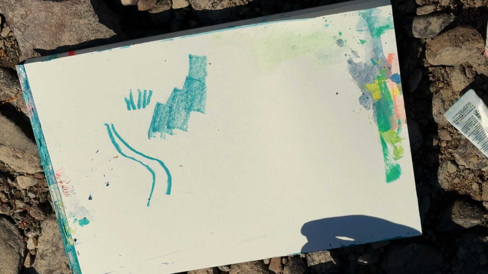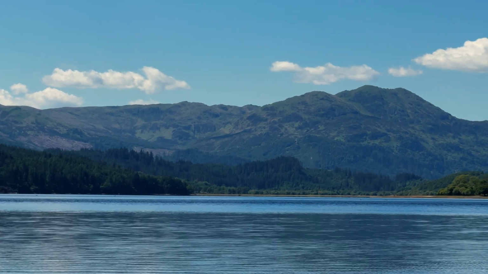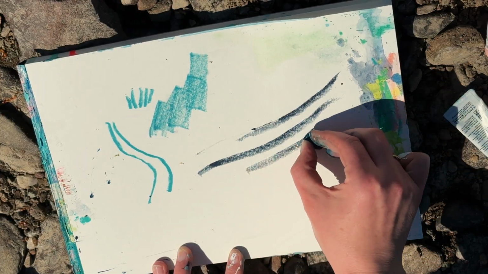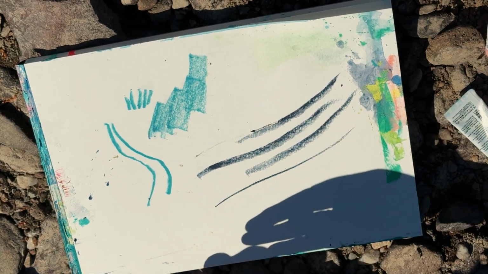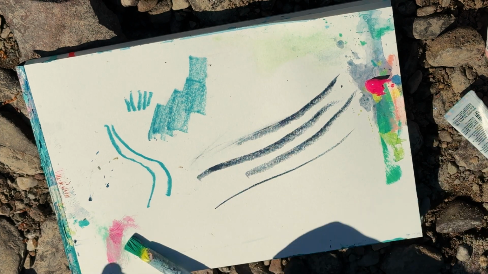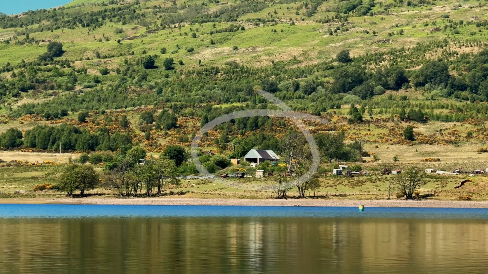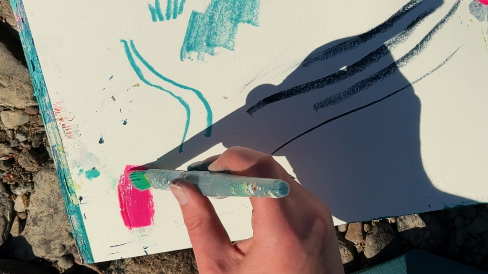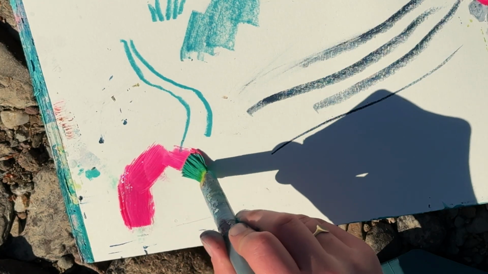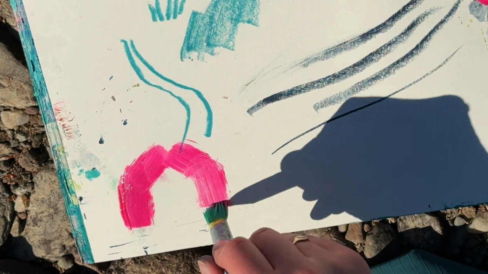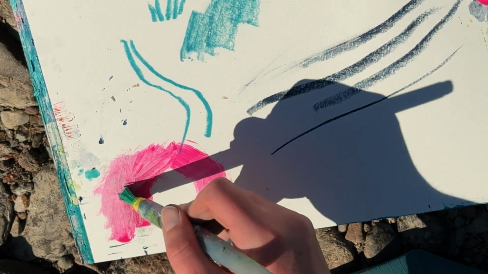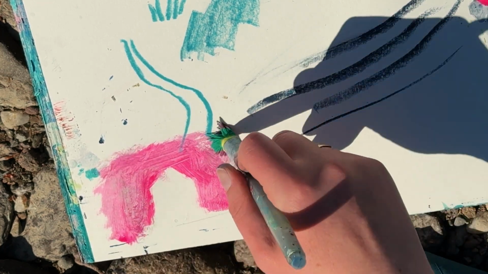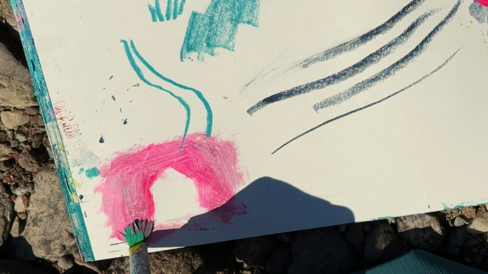For instance, if I were to draw the ripples in the water, which I can see in front of me, I might be able to use this Inktense block to create some really beautiful lines. Or if I were to paint the building, which I'm about to do in just a second, I could paint this space with texture around the shape of that building using my negative space. And that might be enough of a detail and a representational nod to bring in for me.